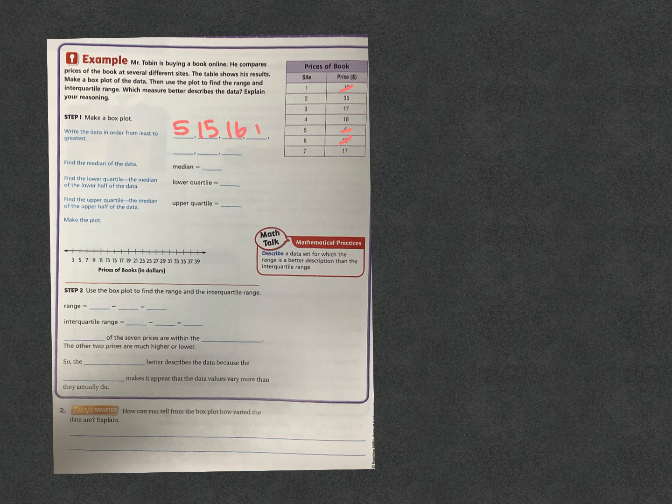16, 17, 18. Oh no, I missed a number somewhere. I found it. There were two 17s. And then 18. And then 35, the super expensive book. I don't know what they put in that book that's extra. Maybe they surrounded it in gold or something. I don't know. Anyways, the median is found by going to the middle number.